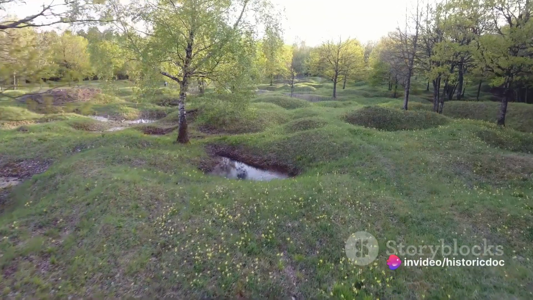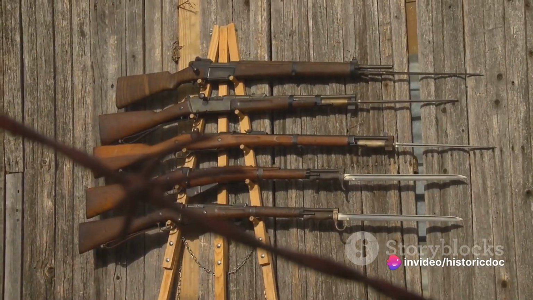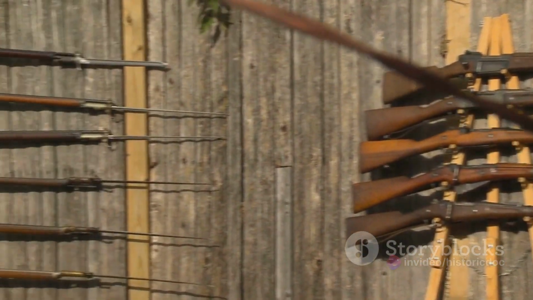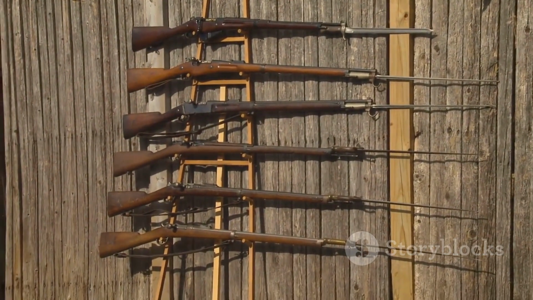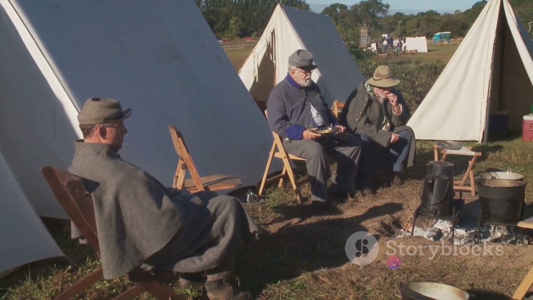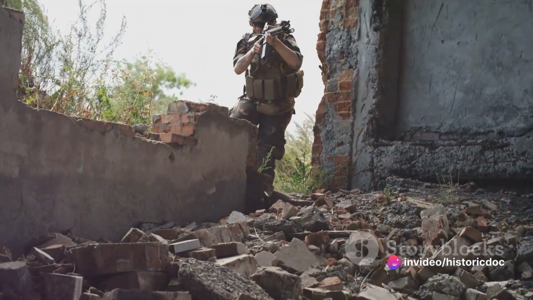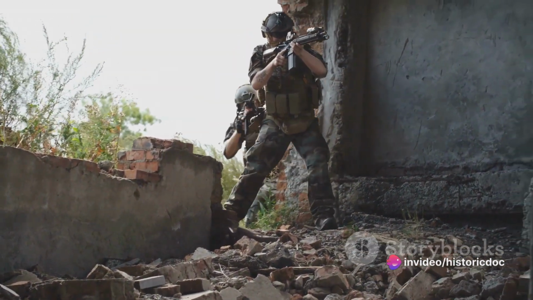Now, let's delve into Britain's role. Britain had been observing the escalating tensions from the sidelines. But the invasion of Belgium, a nation to which Britain had pledged its support, was a move they could not ignore. The British government knew it was time to act. And so, on the 4th of August, 1914, Britain declared war on Germany.